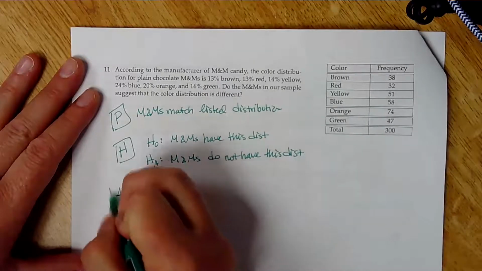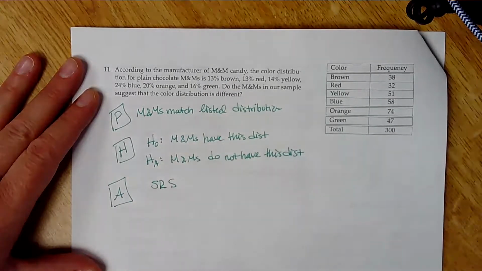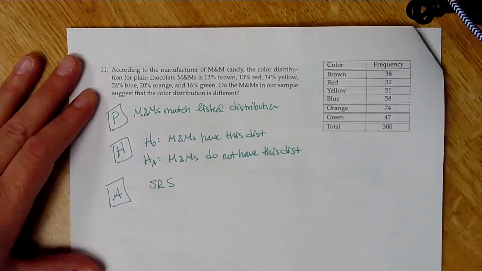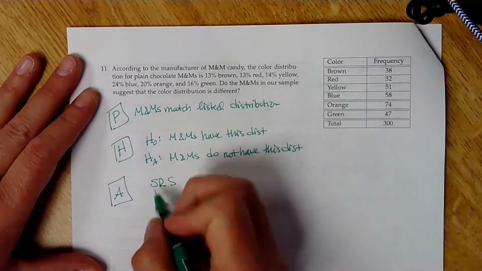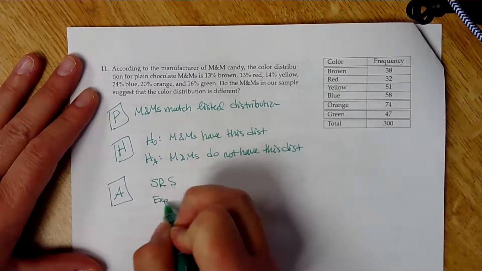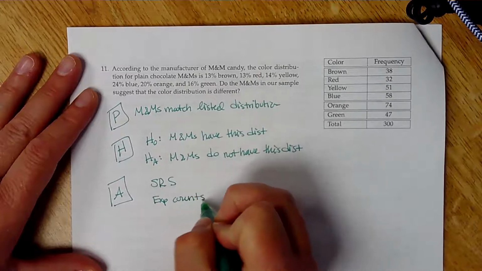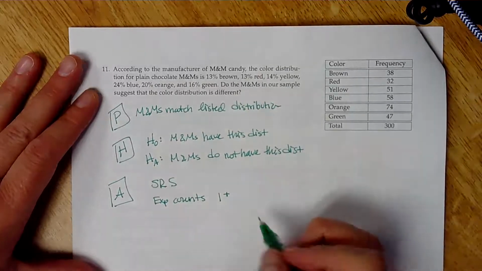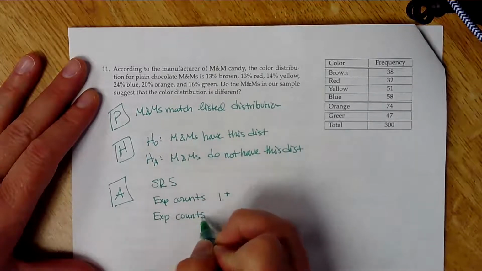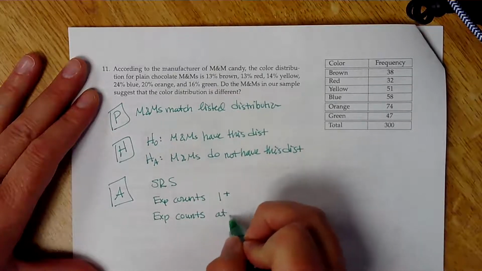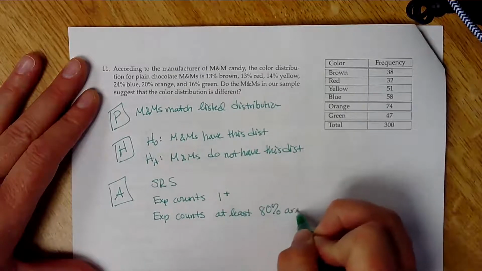Our assumptions and conditions. So we're checking to make sure we have some sort of random sample. And then for our expected ones, so these are our observed values. For our expected values, we want to make sure that none of them are less than 1. So expected counts are all 1 plus. And then expected counts, I'm going to write this as at least 80% of them are 5 plus.